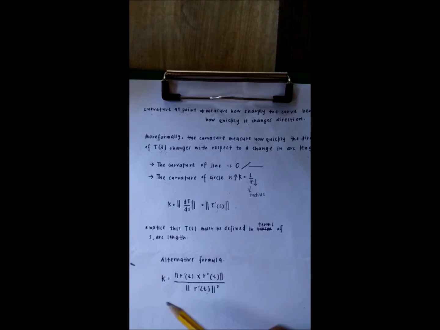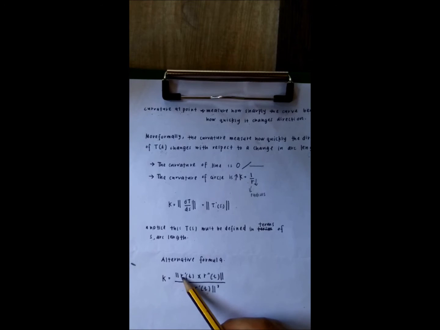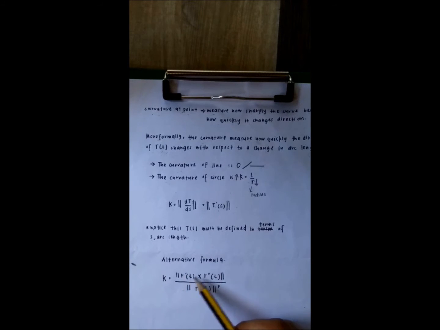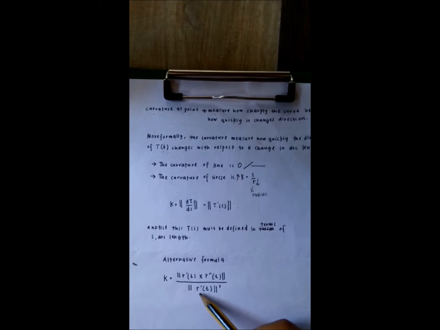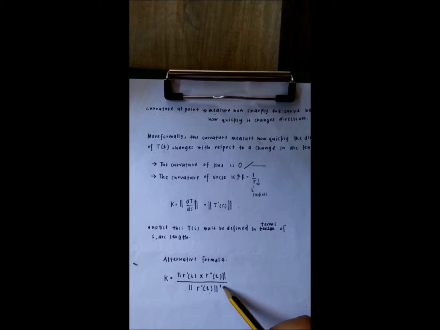The formula is equal to the magnitude of the first derivative of r(t) cross product with the second derivative of r(t), over the magnitude of the first derivative of r(t) to the power of 3. After this, we're going to solve problems by using both formulas.